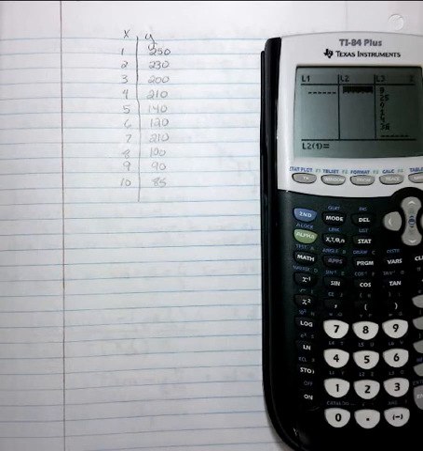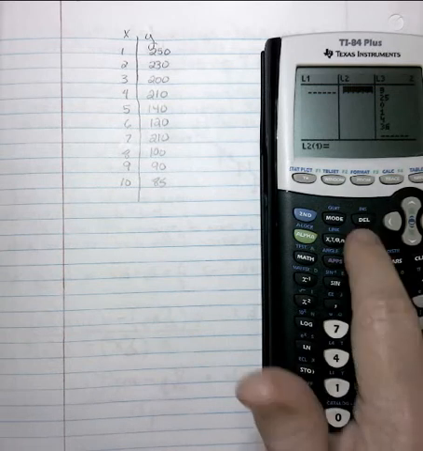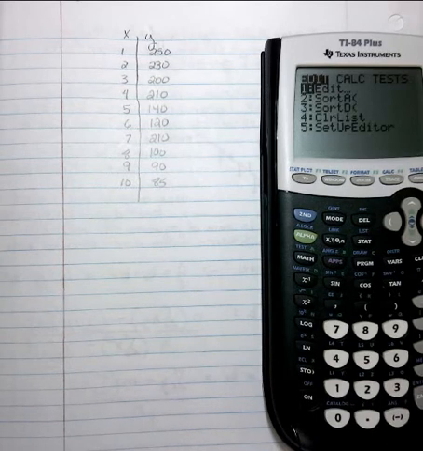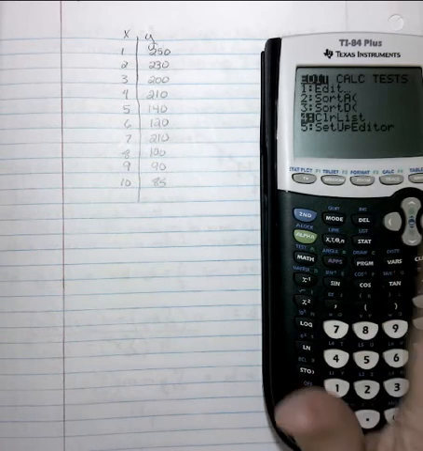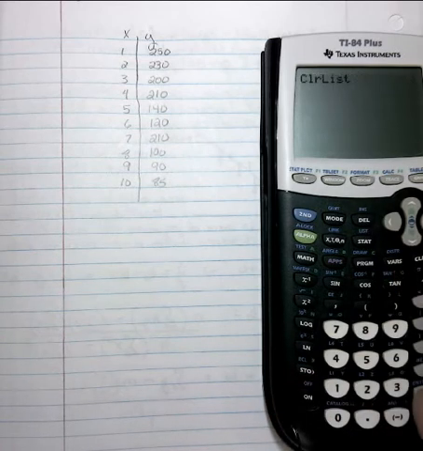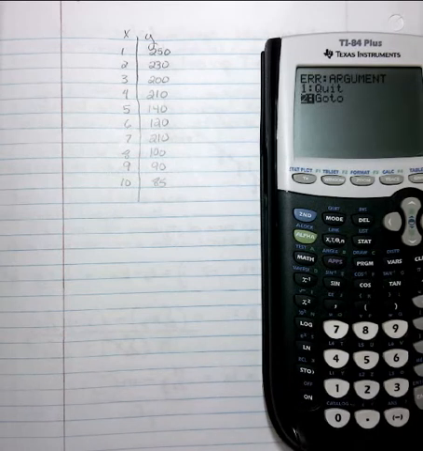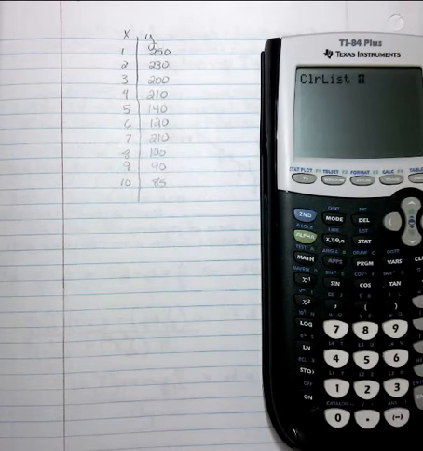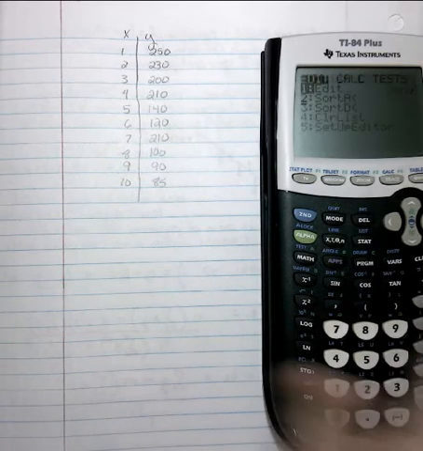There are some additional ways. If you look at your Stat key and look at choice 4, you have clear list there, and you can do it that way as well. You can put in all the arguments. That's what it's asking for. So if I wanted to put in L3, I would type that in, and it would clear that list out as well.